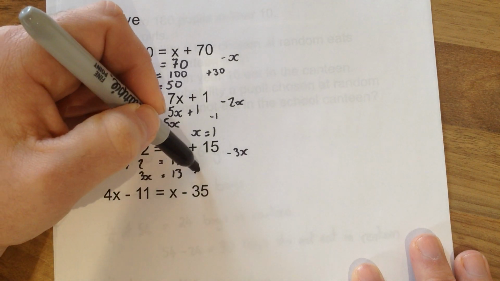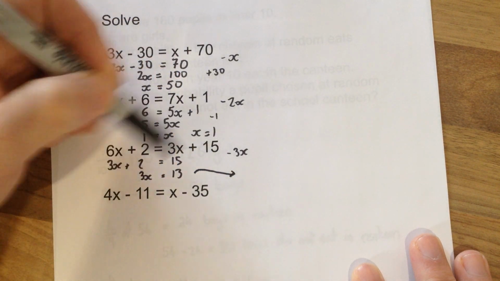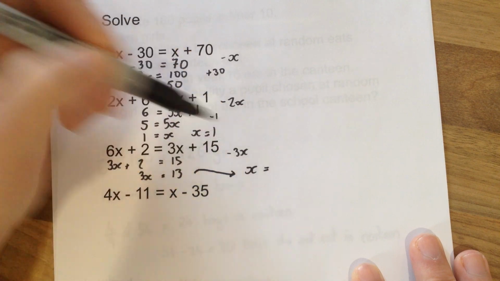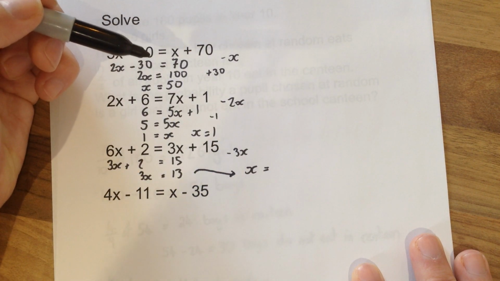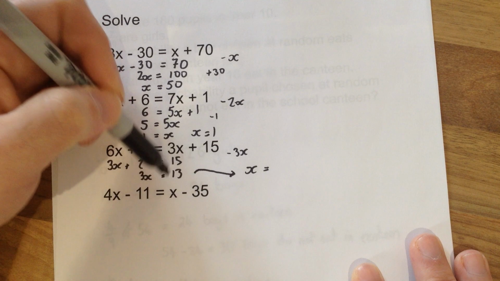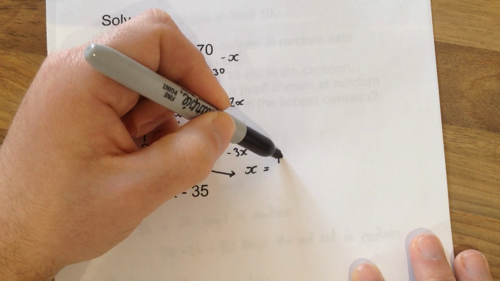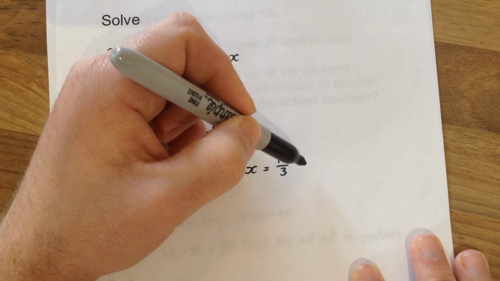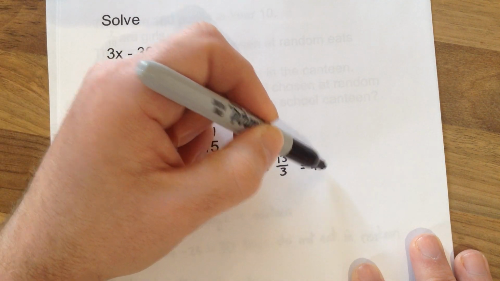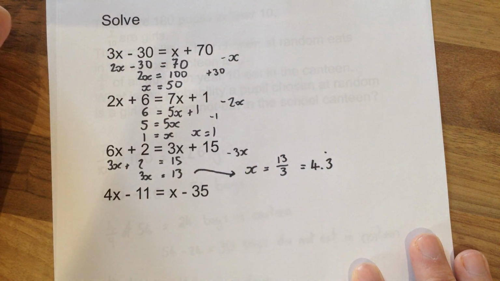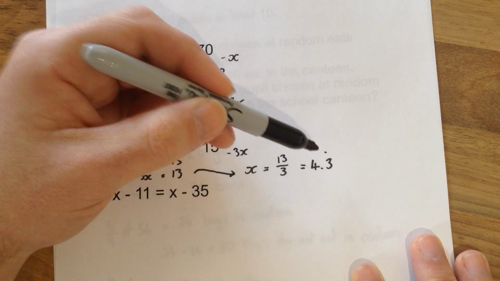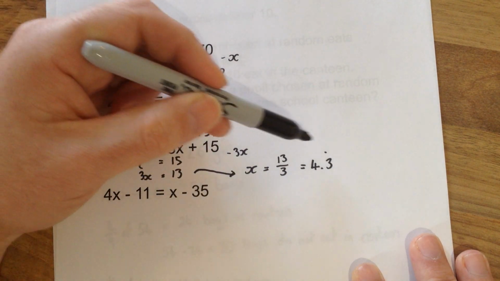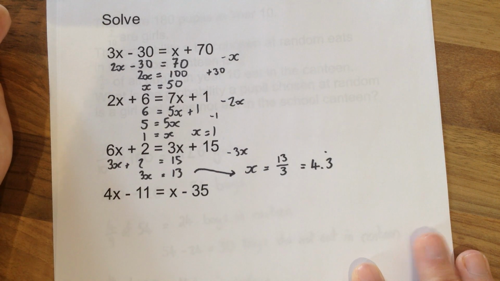Now I've run out of space here, so we'll just do it over this side. Divide by 3. Now you can either do that on your calculator, or we need to divide by 3, so I could just write 13 over 3. You'd also be okay if you wrote 4.3 recurring. Do not, however, write 4.3 because you haven't solved it accurately.